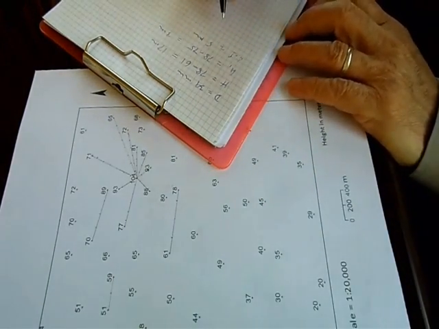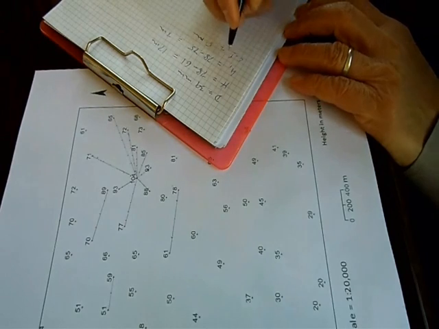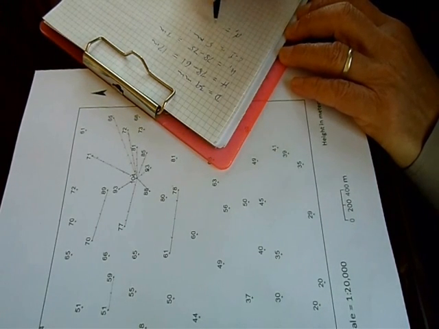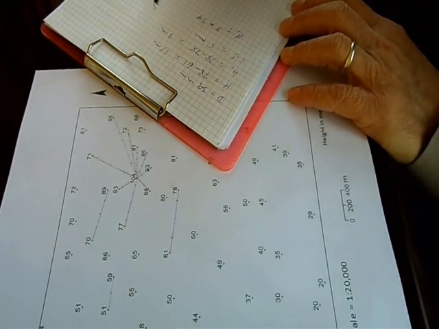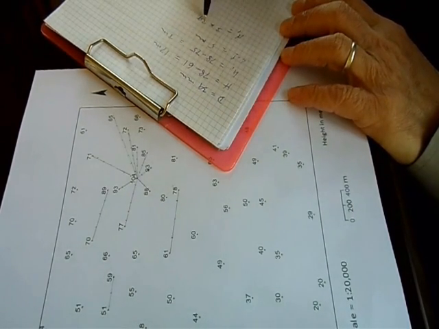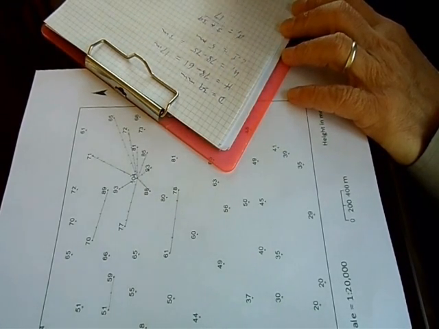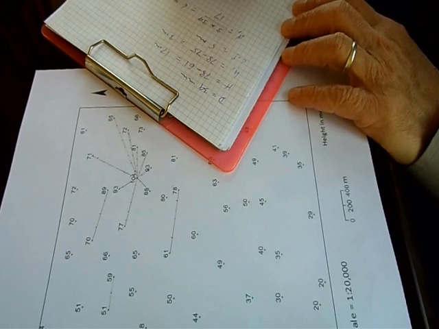So what I got, D1 equals 3 times 39. This is h1 times 39, the spacing, over capital H, which is 17, and this gives 6.9 millimeters.